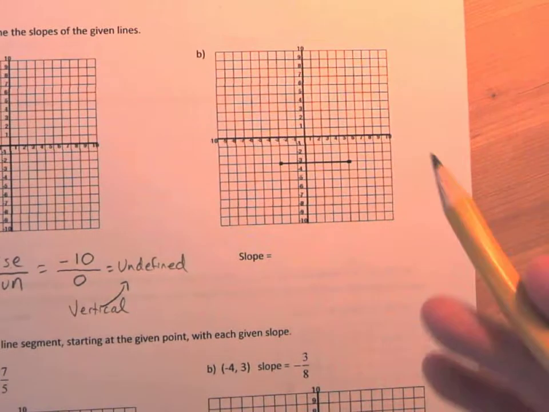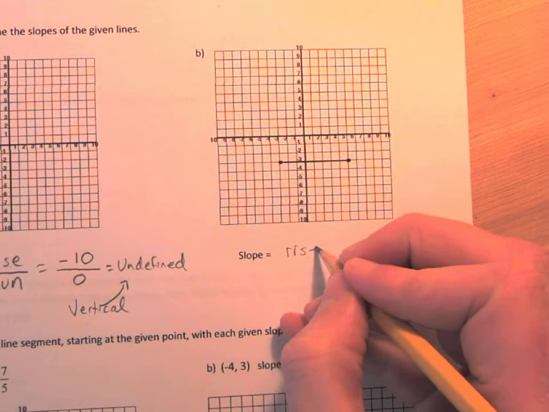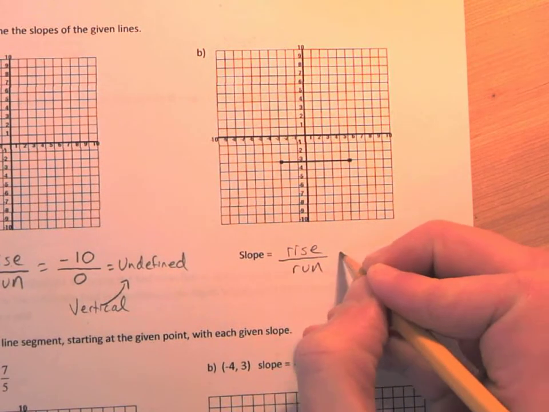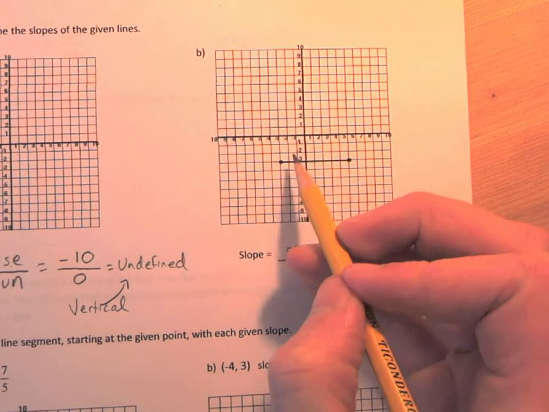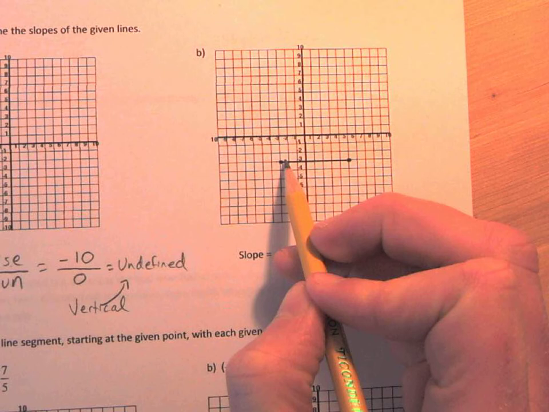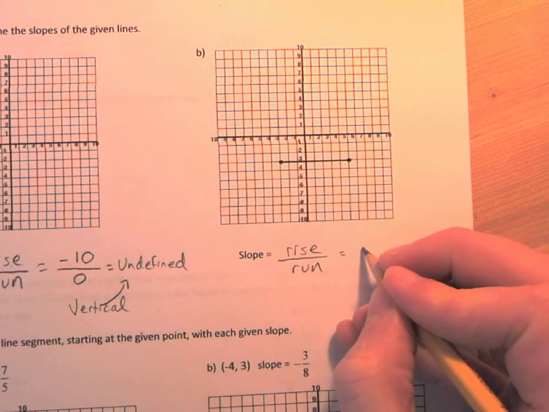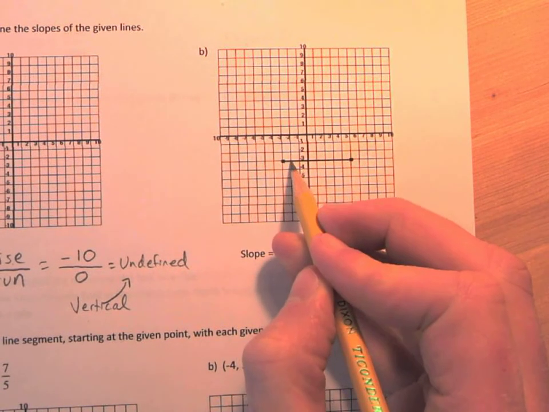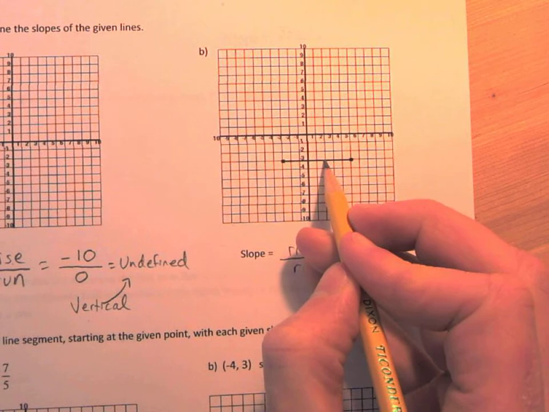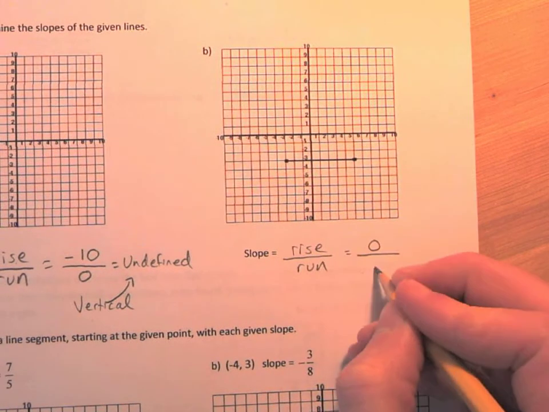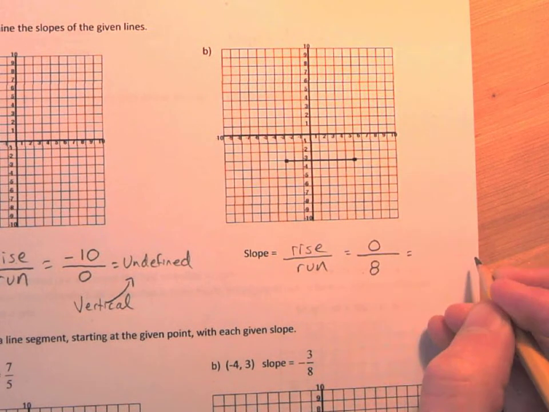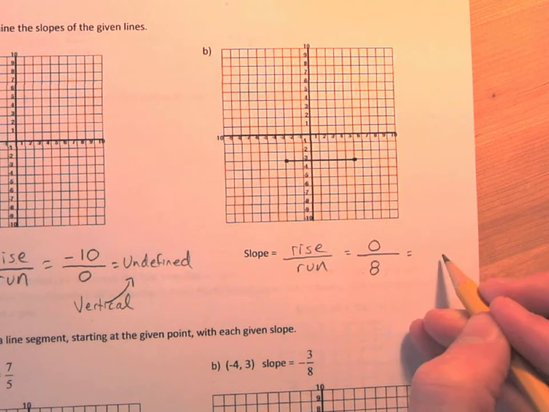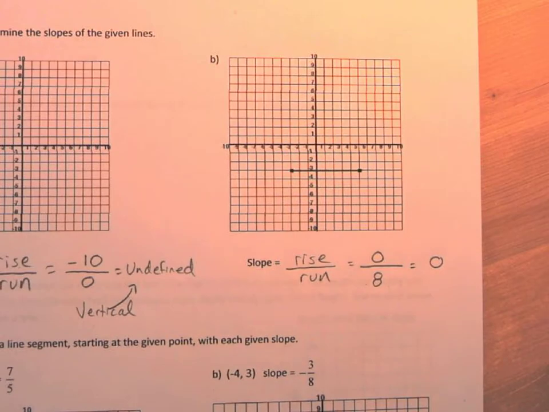You can never have a 0 on the bottom of a fraction. Next one, slope rise over run. Here, your rise from point 1 to point 2, we can tell is 0. We're not going up any, and we're not going down any, so it's going to be 0. And our run is going to be 1, 2, 3, 4, 5, 6, 7, 8. We're going to run 8. So overall, our slope is 0 over 8, or really 0. 0 over 8 is the same as 0.